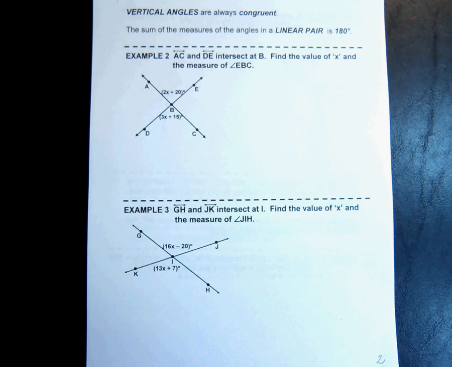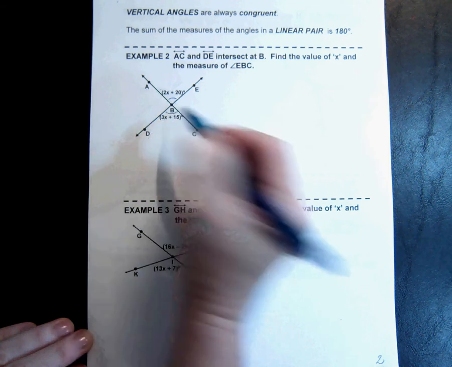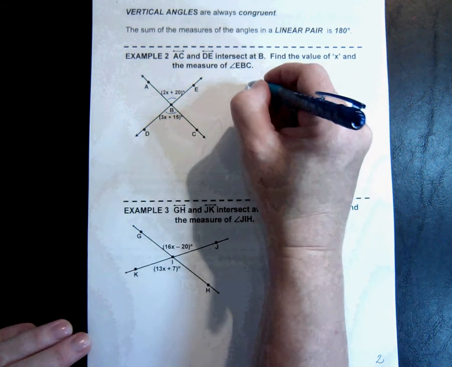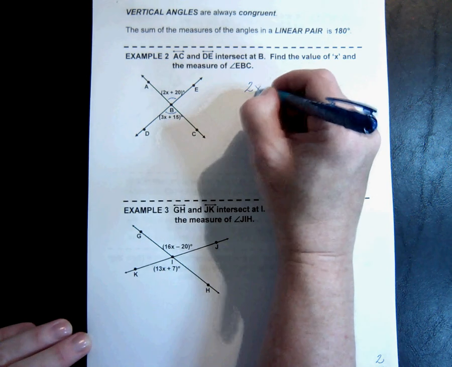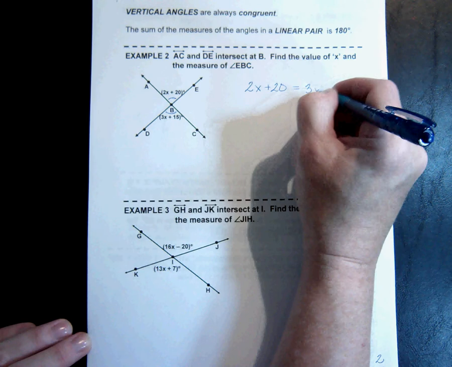So let's look at this closely. You have two intersecting lines that we can first look at, and those two angles are considered vertical angles. So if you know this one and this one are equal to each other, we can solve for x to start with. So we have 2x plus 20 set equal to 3x plus 15.